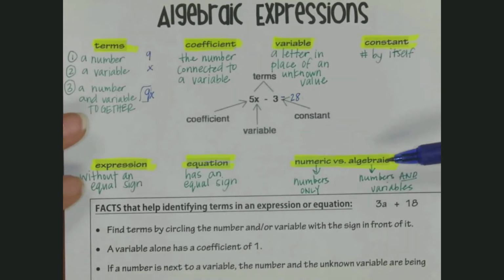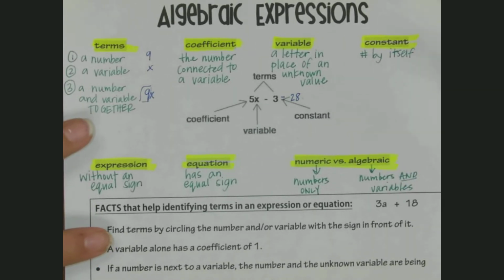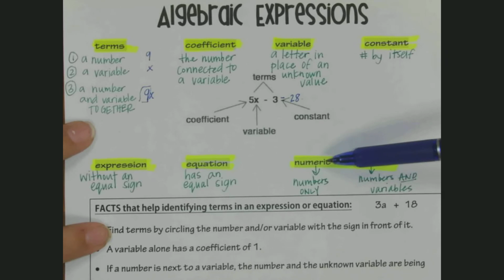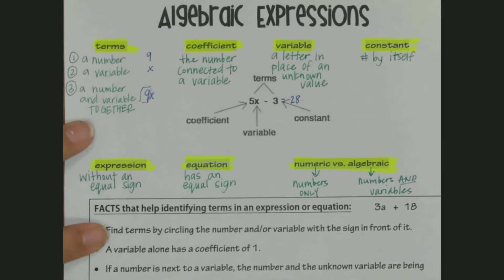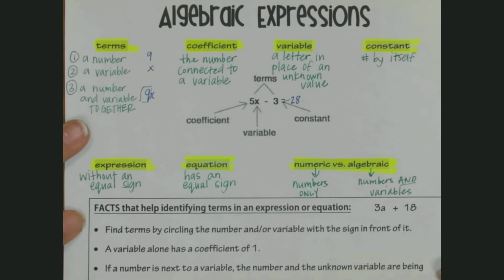And then the last two terms I need you to know are numeric expressions. Those only have numbers. Numeric, numbers only. Algebraic expressions have numbers and variables. Okay, algebra has variables, has letters as well. Okay, so that's the difference between those two things.